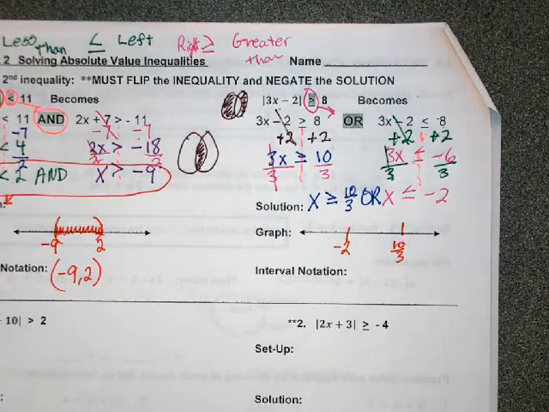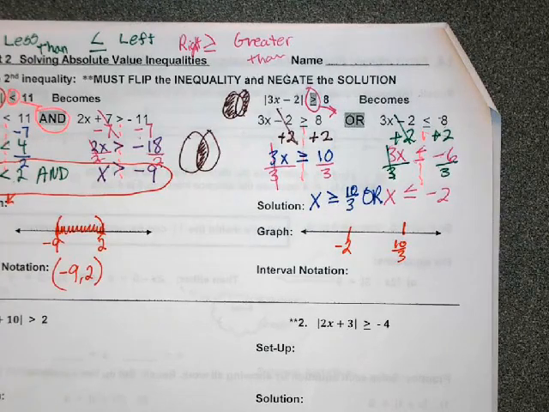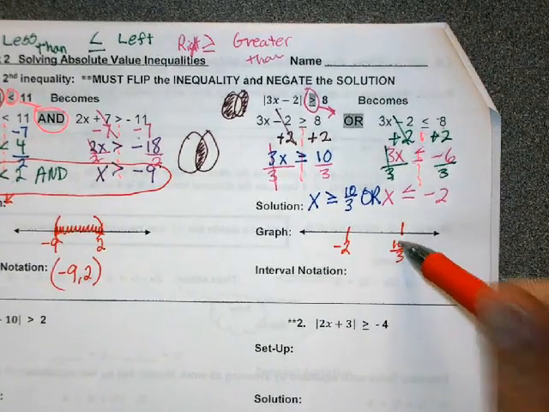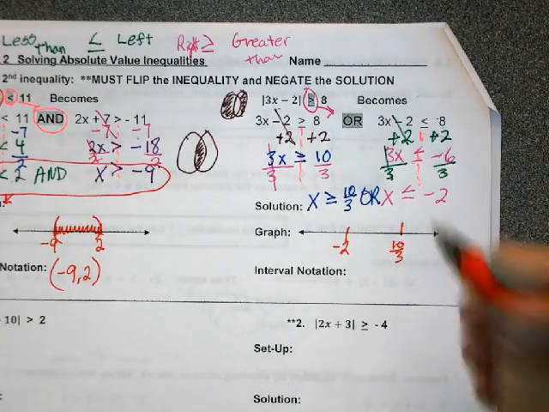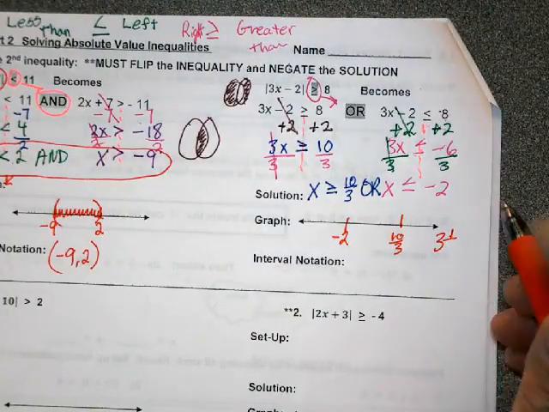What if 2 wasn't negative? You'd have to figure that out. 10/3 is 2 1/3. What is 10/3? How many times does 3 go into 10? 3 times, right? And then you're left with 1. So it's 3 1/3. Did I say 2 1/3? Right. 3 1/3.